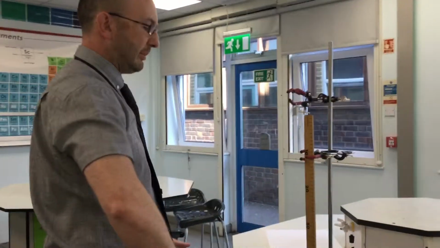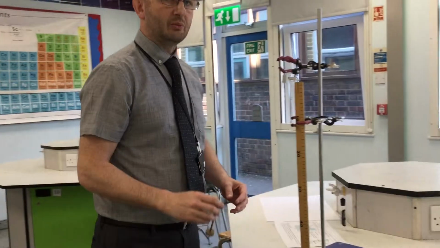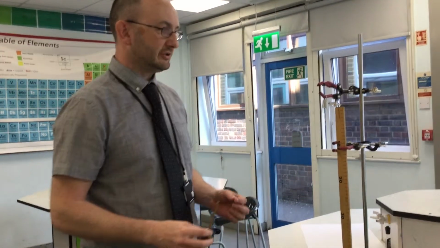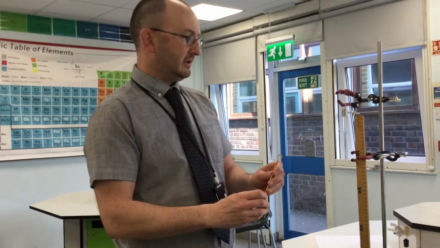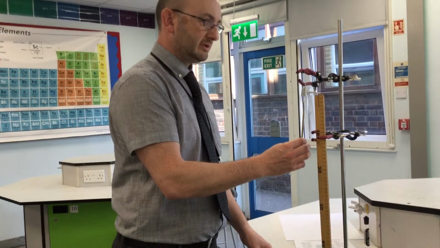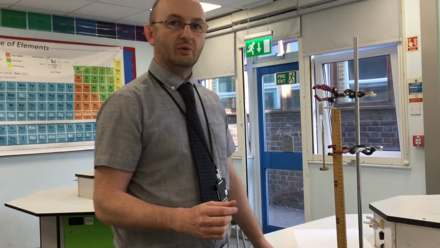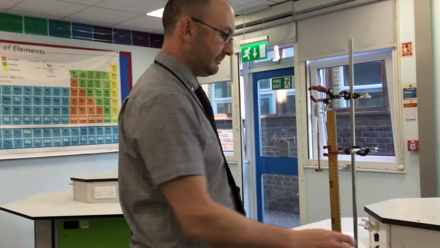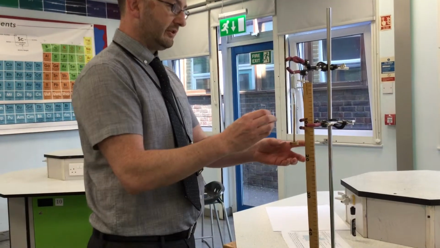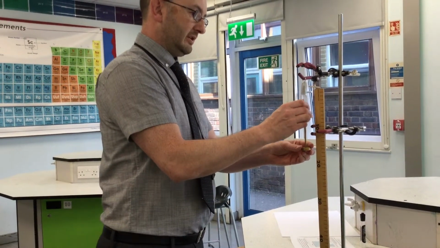Okay, so now what happens is, I'm just going to take different weights, put them onto the spring and show the extension. First of all, I've got a force that I'm going to apply. This one is, let's pretend it's 1 Newton. When I put my 1 Newton on there, I'm going to see an extension and I will measure the extension.